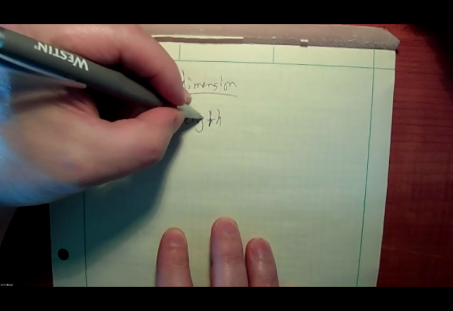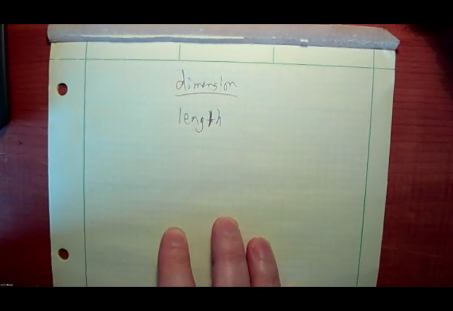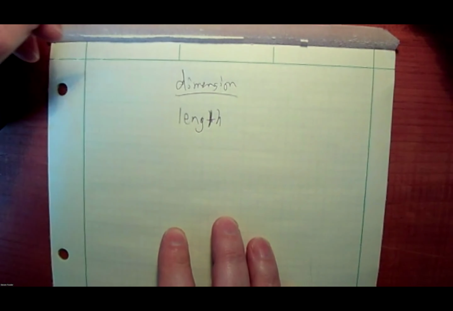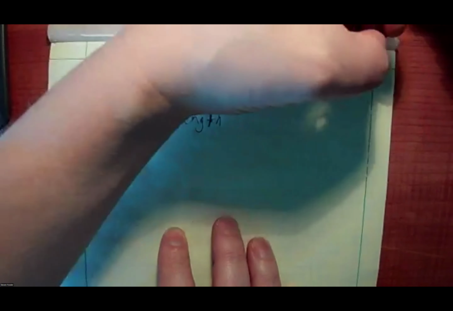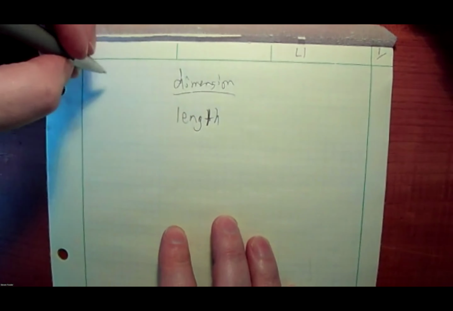If my dimension is length, for example, you can see it's a little better on paper. I don't know if it's a lot better on paper. This is going to be L1. This is going to be page one of something, kind of keep me organized there a bit.